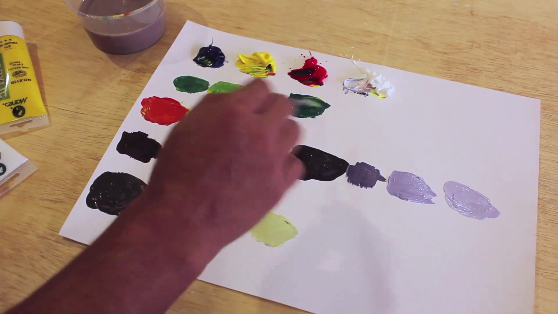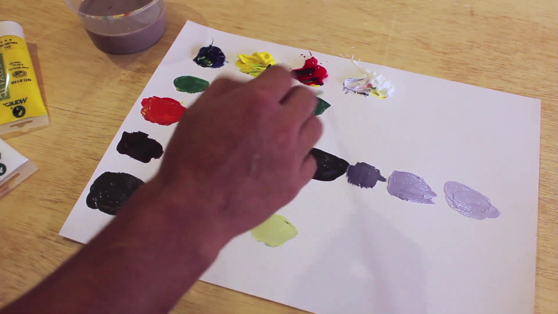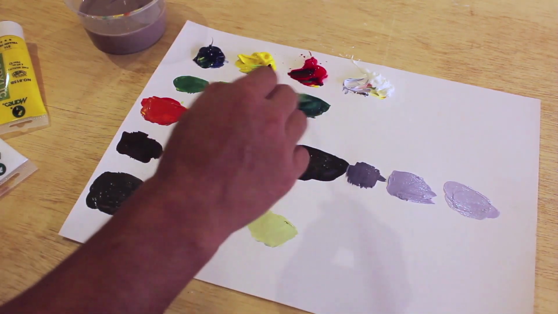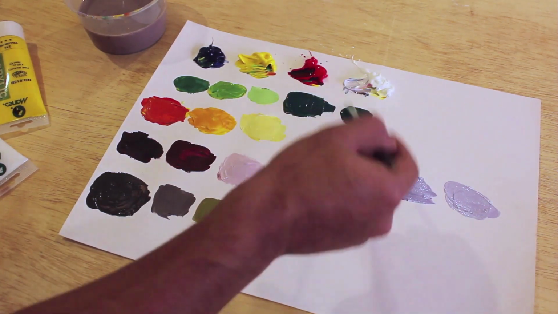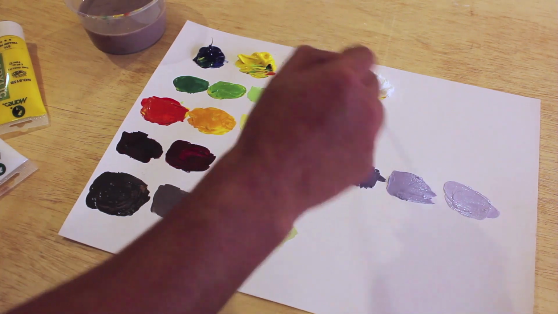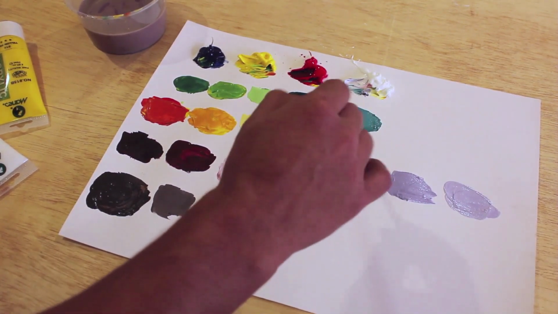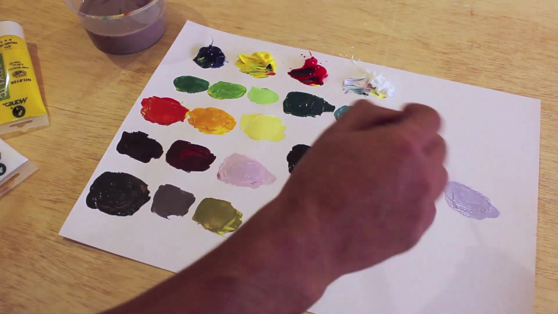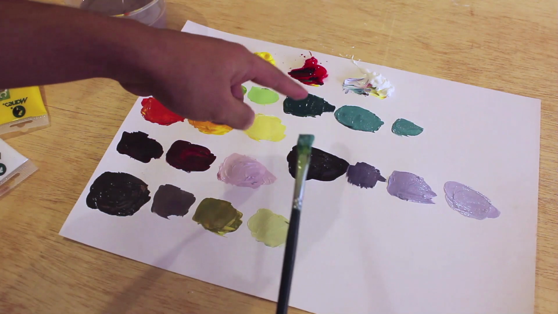Here we have the darkest green. This color looks like mist green.